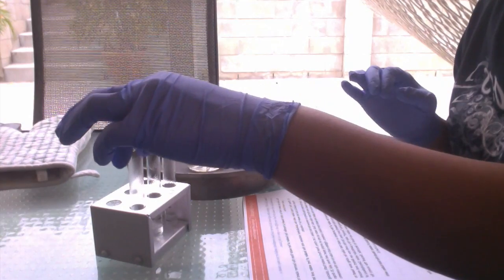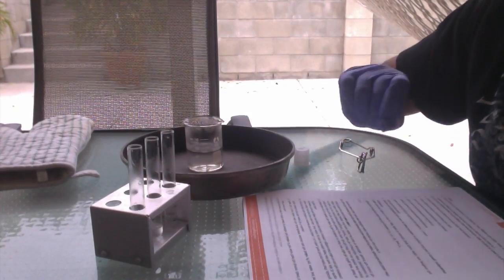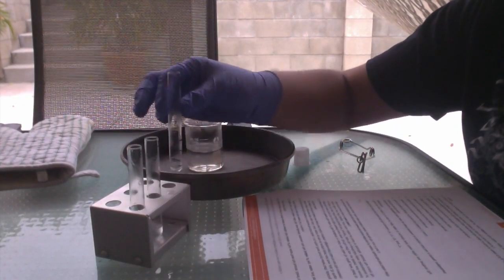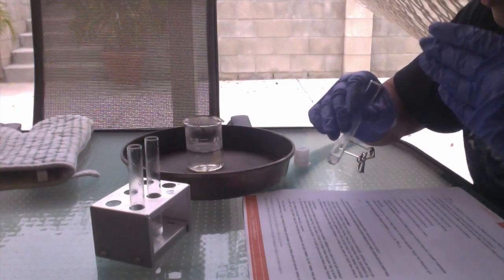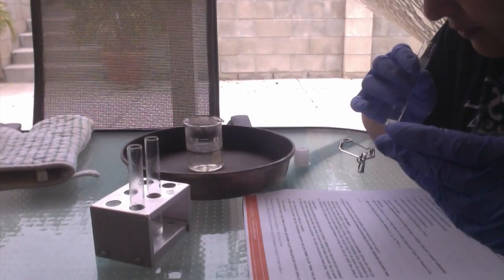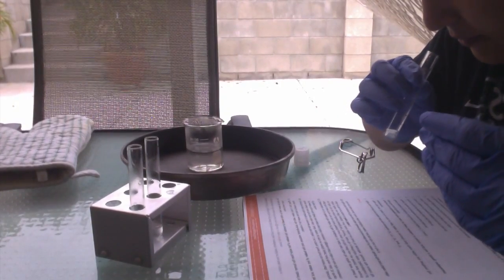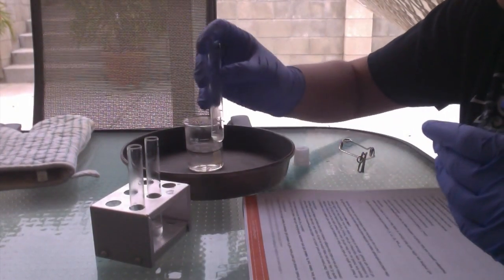Now it's time to see what each scent is. So I'm going to go ahead and swirl test tube 1 again and try to waft the smell. And it kind of smells like berries.